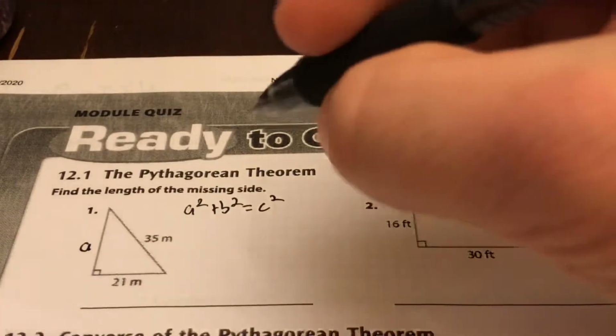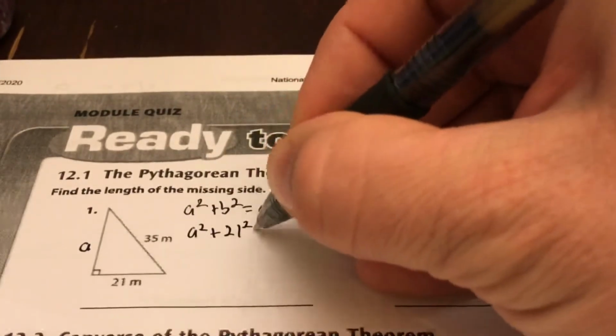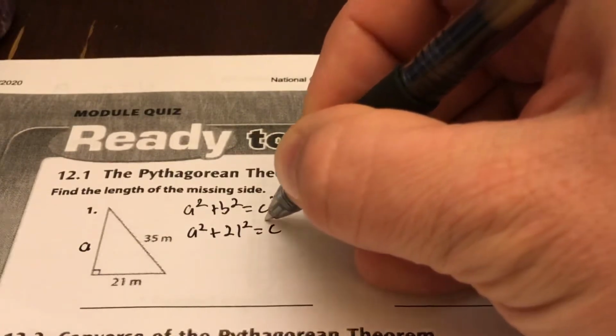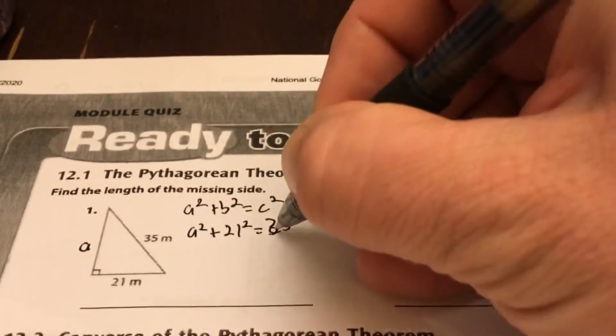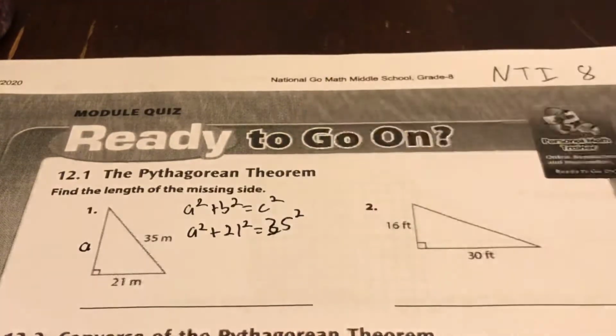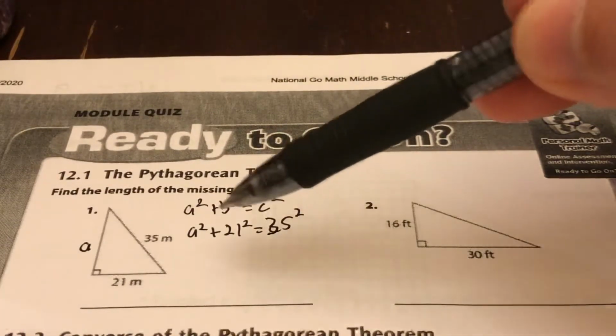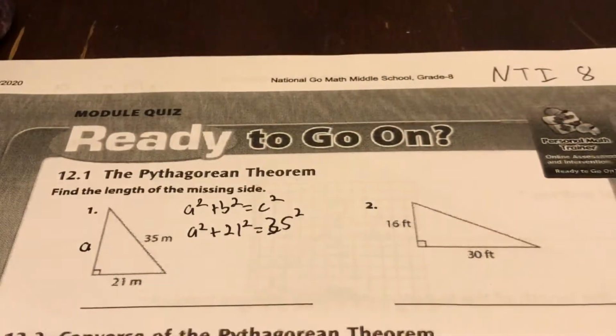So when I set this up, we would have a squared plus 21 squared equals, I messed up, 35 squared. Sorry, I went to write a C. So we would do that as a squared plus 21 squared equals 35 squared. And then we're going to have to solve for a. Now, if you're not sure how to do these, I would go back and watch the video that I attached to NTI Day 4. That'll show you how to solve for missing side lengths for one of the legs.